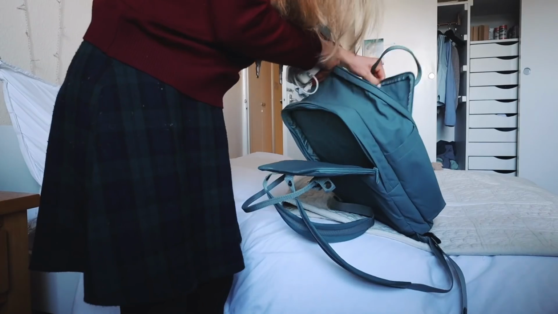I'm gonna pack my bag first though, just with my Remarkable, laptop, notebook, pencil case, headphones, charger. I think that's everything.